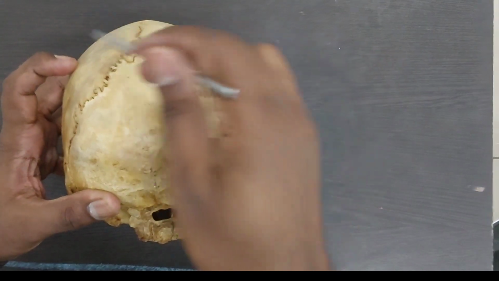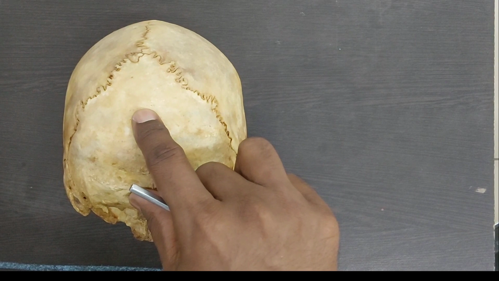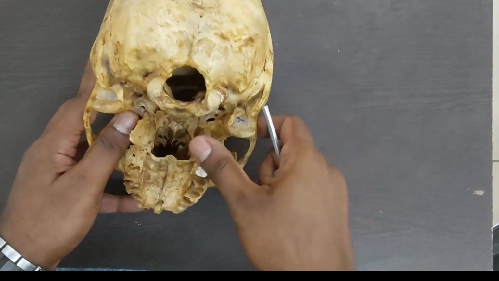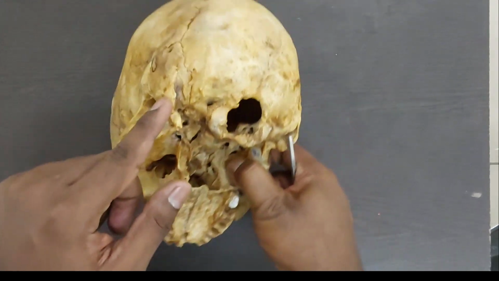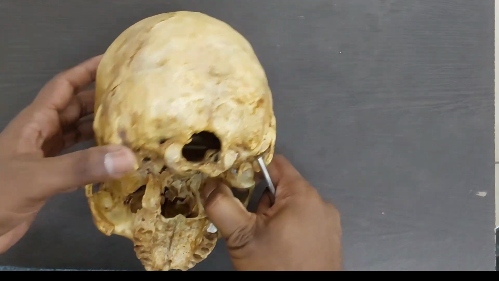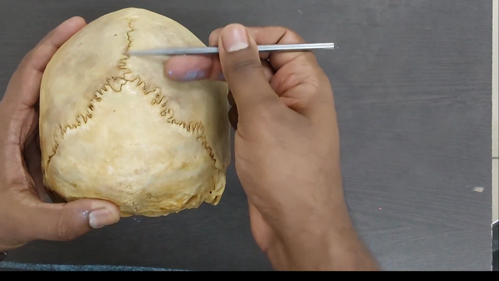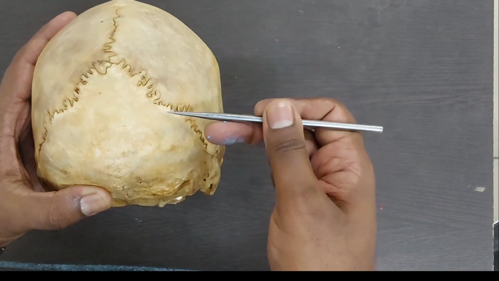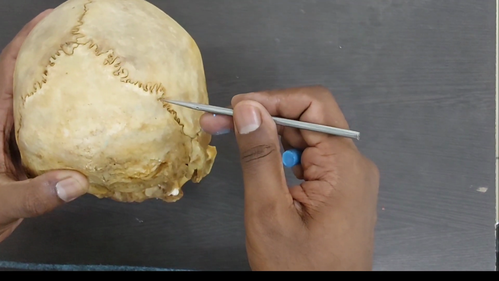So we can see two parietal bones, we can see the occipital bone, and again we have the mastoid process. We can see the mastoid process here. What are the sutures visible? We can see the posterior most part of the sagittal suture, and we have the lambdoid suture. This is the lambdoid suture.